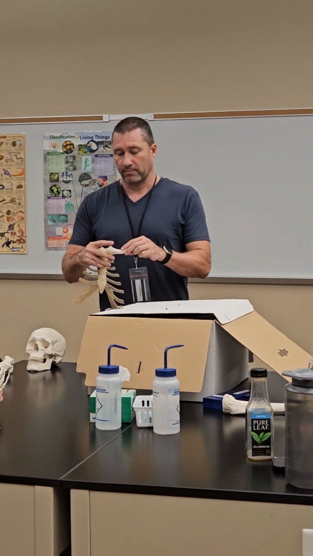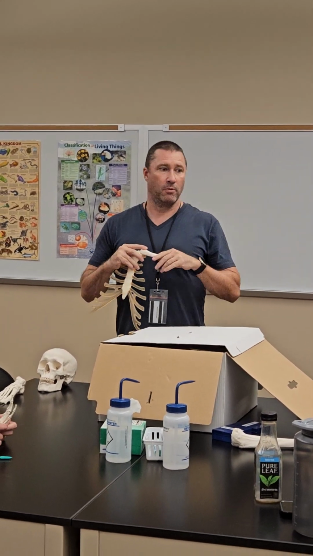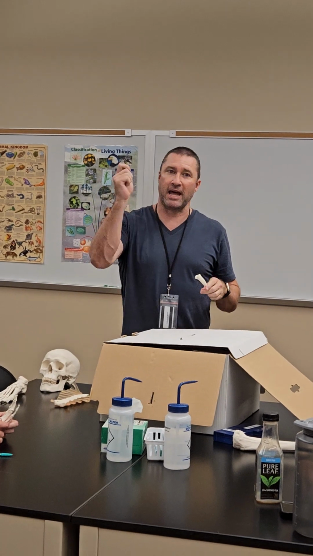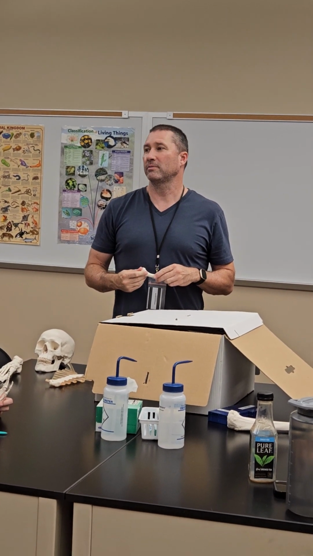Okay, so we've got the clavicle. Who here speaks Spanish? Okay, what's the Spanish word for nail? Like a nail you hammer into wood? No. Clavo. Clavo, right? So this comes from the Latin word for nail. It looked like nails from back in the day.